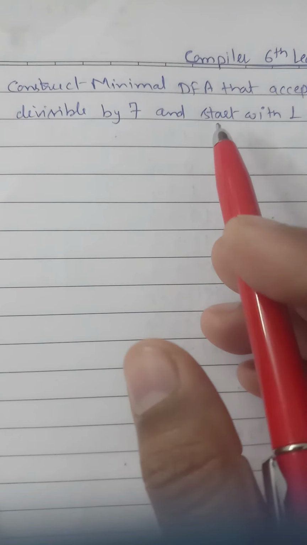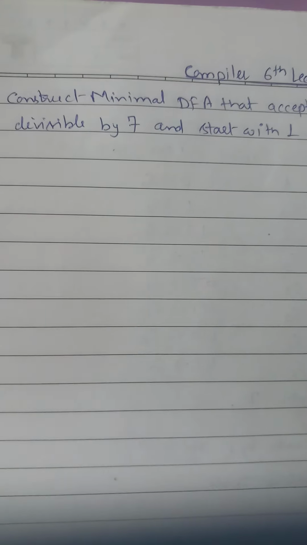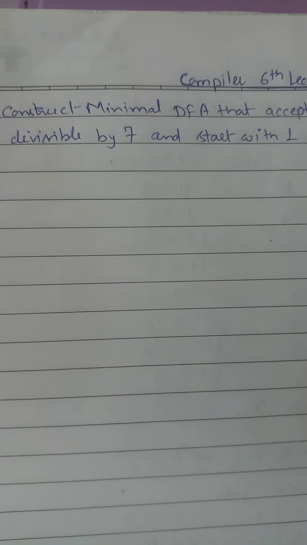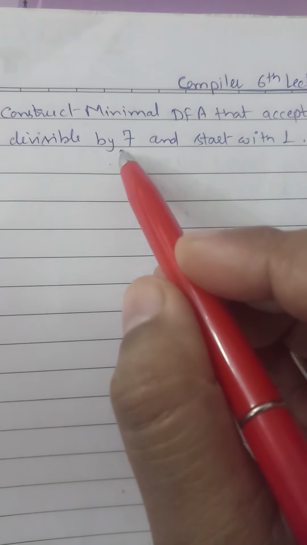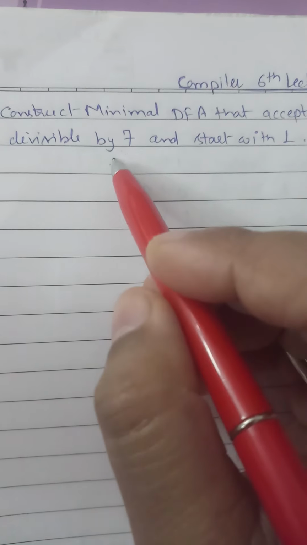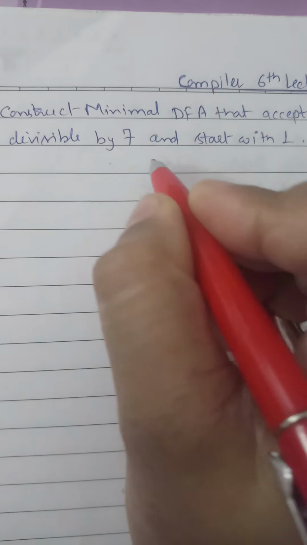Construct a minimal DFA that accepts all binary numbers which are divisible by 7 and start with 1. Divisible by 7 we have seen in our last lecture, so first we start from there. What will be the transition table for that?